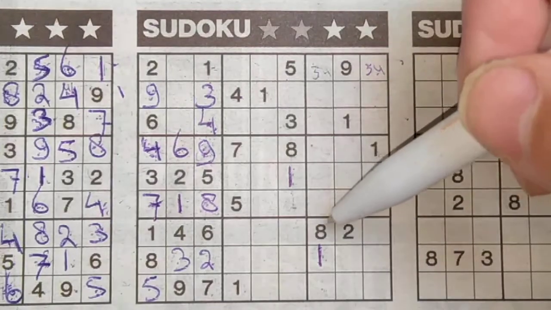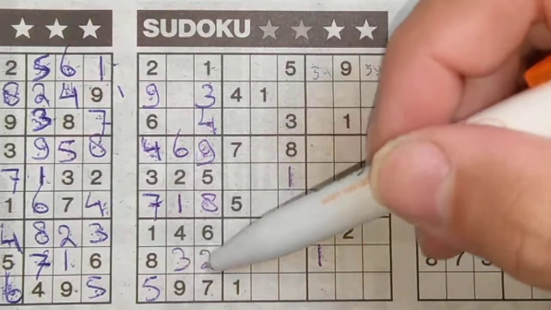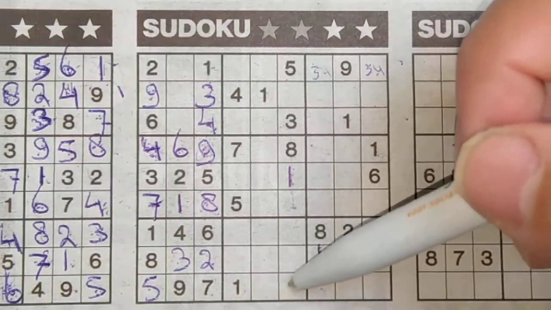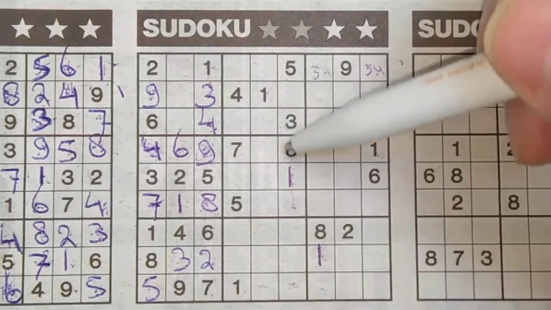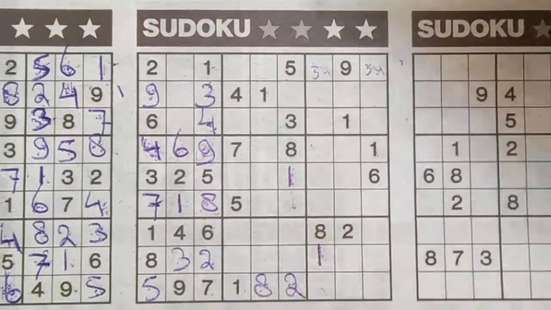I see also a pair here, an 8 and a 2 in this row, an 8 and a 2 in the row below. So in the last row, the only 2 places here for the 8 and the 2. We have an 8 here, so no 8 there. 8 should be here, and the 2 goes there.